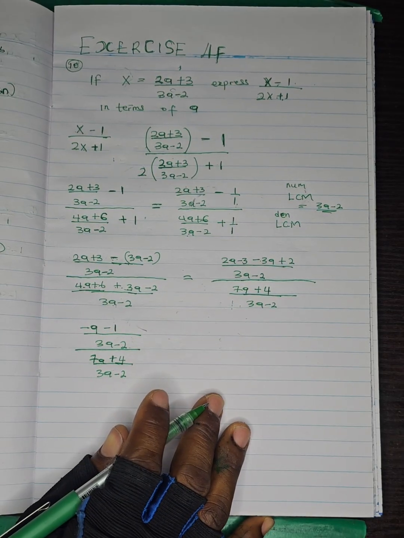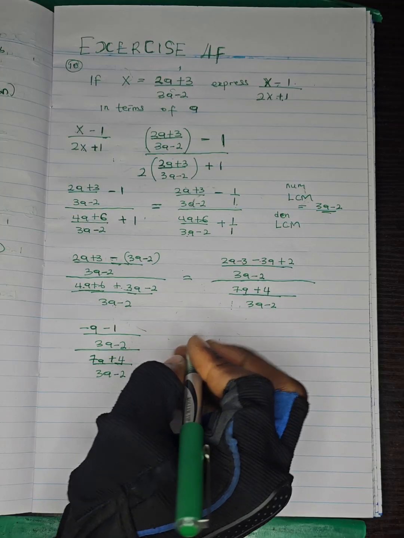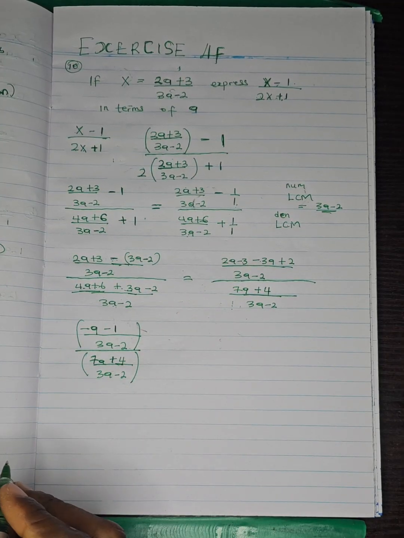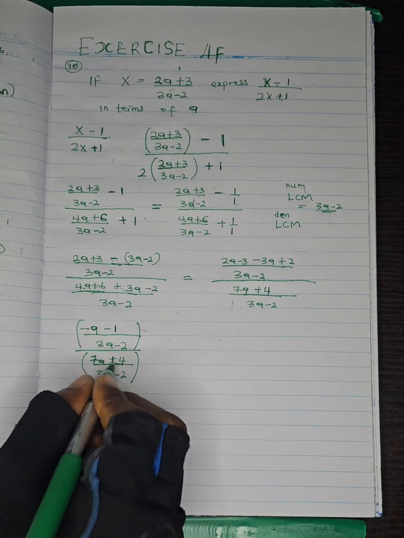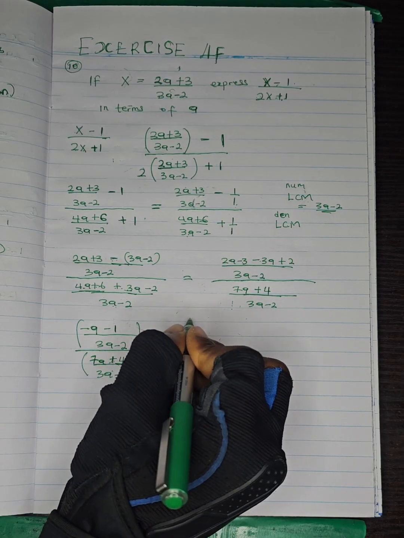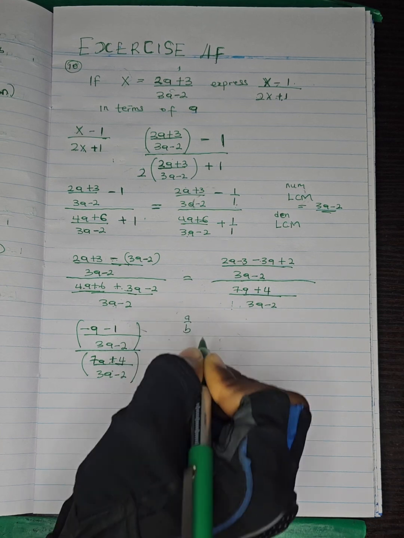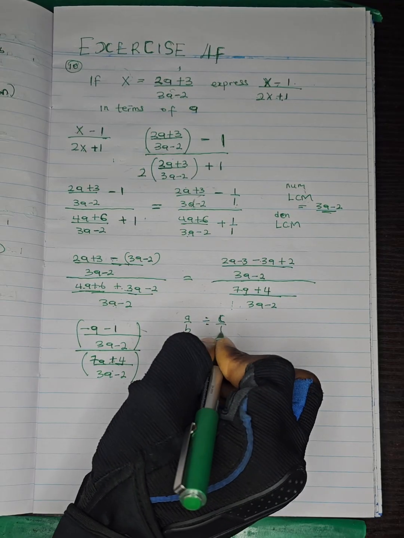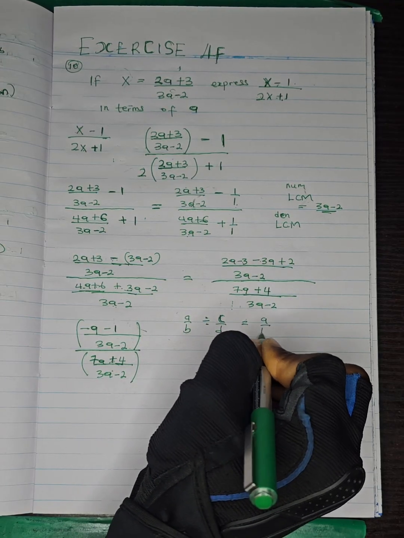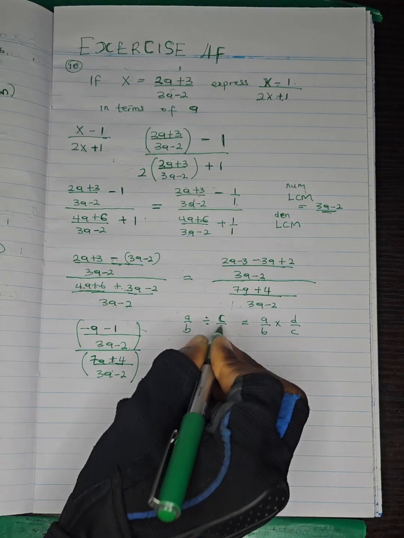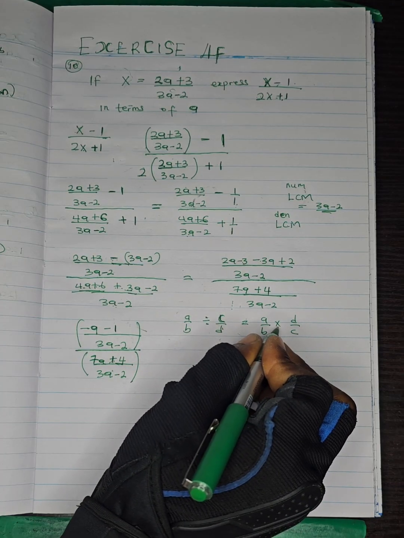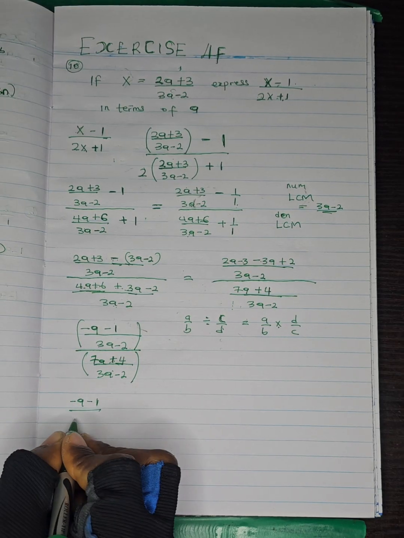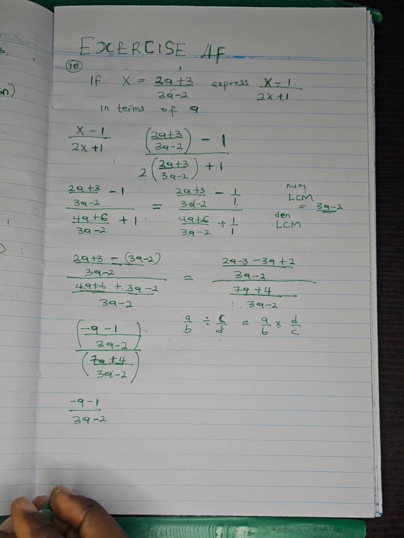Remember when we are solving a fraction, what we have here is like this divided by this. So when you change it to a multiplication sign, you flip this. You understand? If you have a over b divided by c over d, this is equal to a over b times d over c. You flip this and replace this sign here with a multiplication sign. So let's do that. So we have minus a minus 1 all over 3a minus 2.